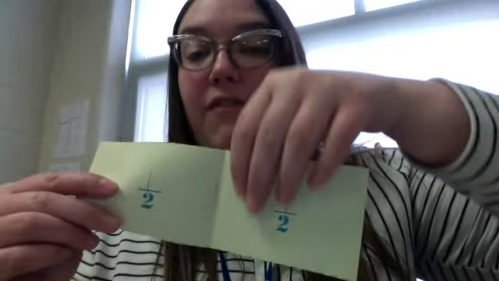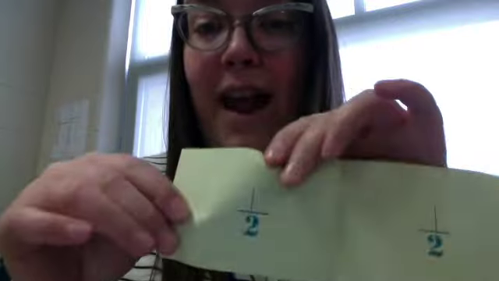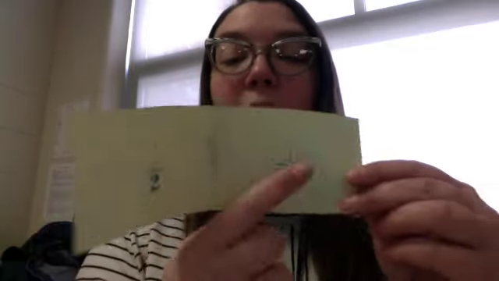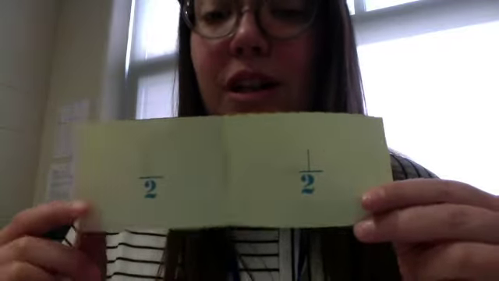On this side of the crease, right here, sorry, it's hard with the camera. On this side of the crease, this is 1/2. And on the other side, we have 1/2. 1/2 plus 1/2 equals 1 whole. That's why there's a number 1 on the back. Because when I have 2 halves, they make a whole. Okay? So that's our unit fraction, 1/2 and 1/2. Because each piece is that fraction. Okay? So let's look at the other one that we have.